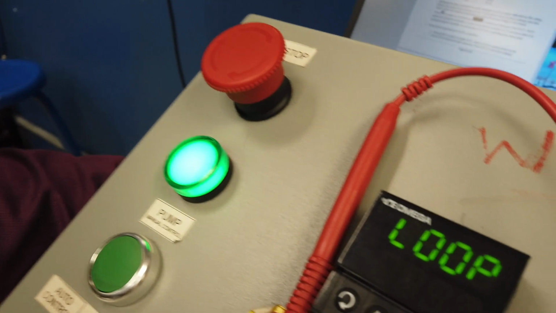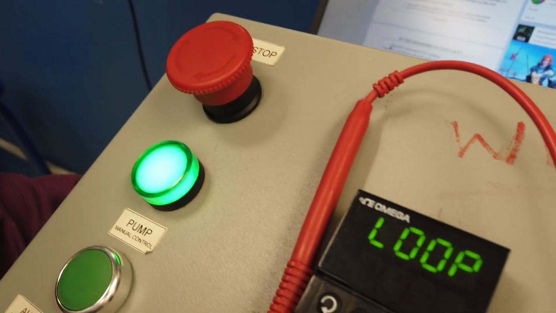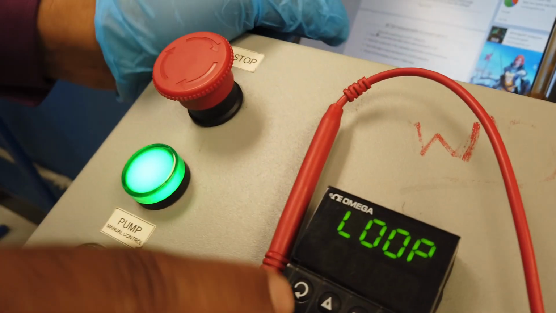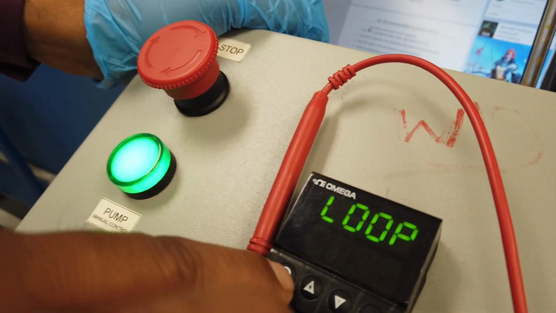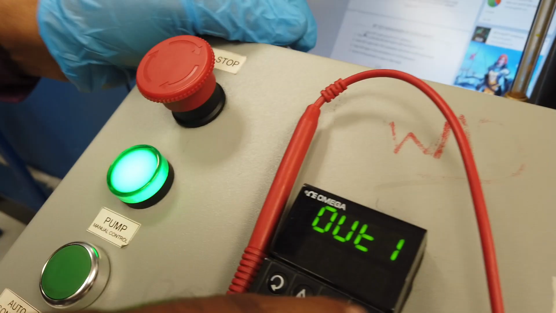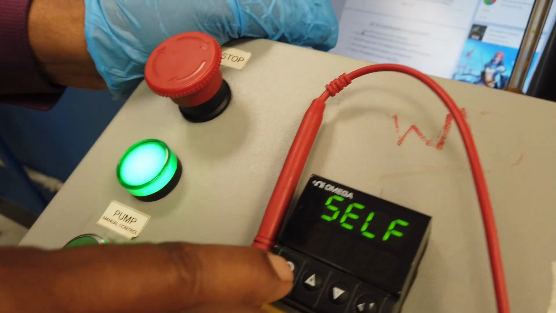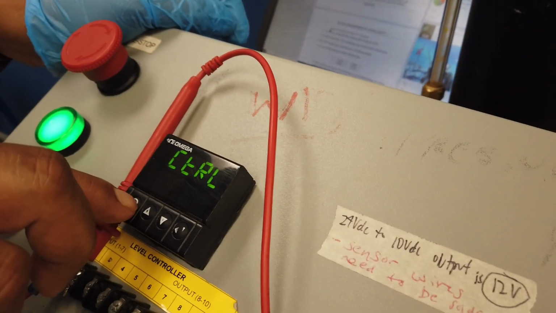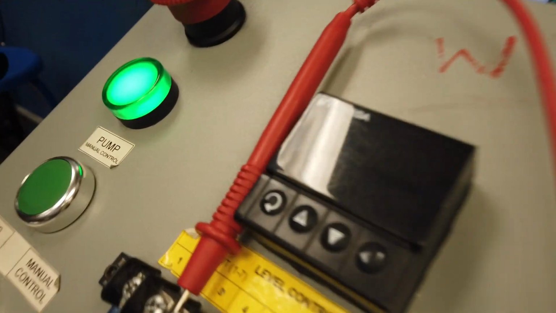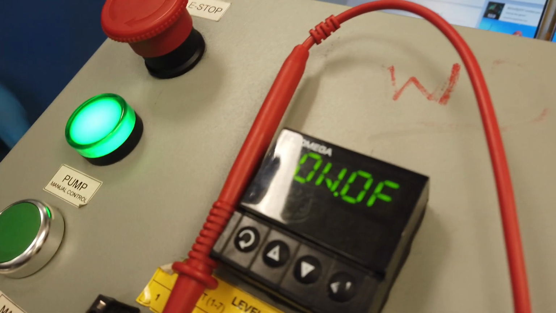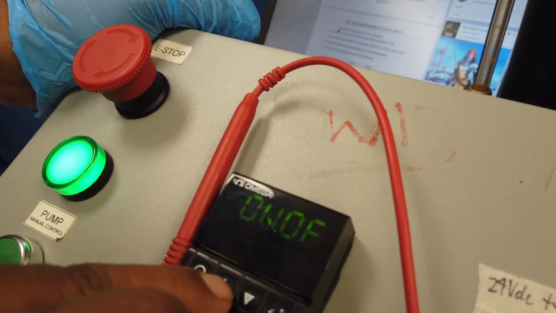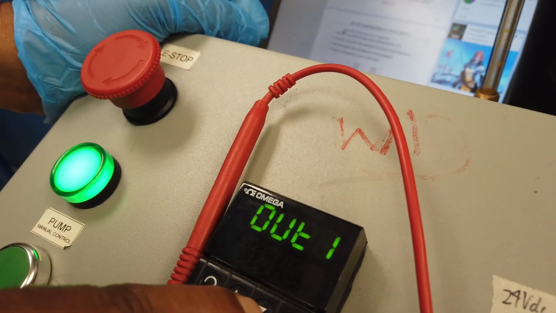Okay. Now we have to go to control. We go to output 1, then control, then on off. We are giving an on off signal to the pump, so we have to put on off control. So enter. It will not be entered directly, so we have to scroll up and down.